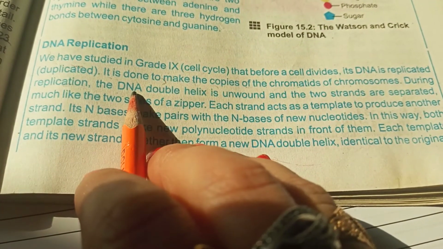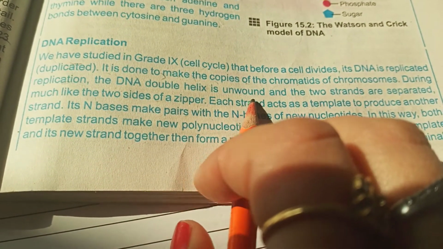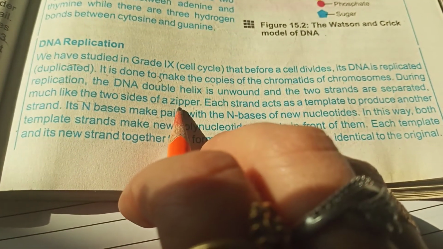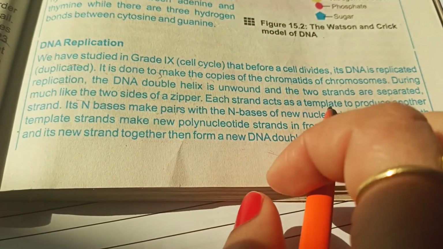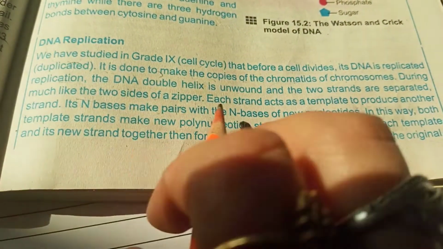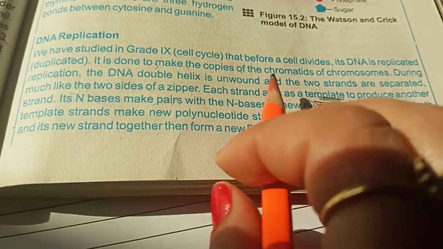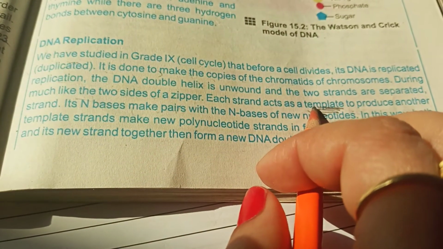During replication, the DNA double helix unwinds and the two strands separate, much like the two sides of a zipper, the way I have told you, beta. Each strand acts as a template to produce another strand. What is the meaning of template? It means that this strand is going to help produce the new strand, so it is called a template.